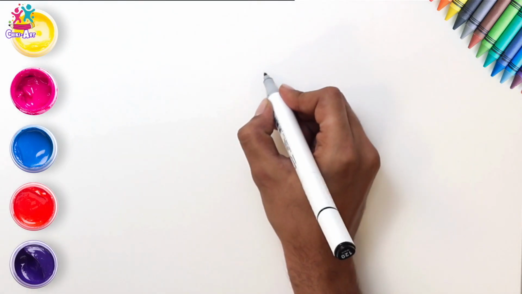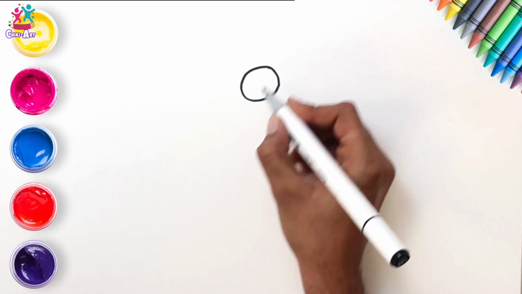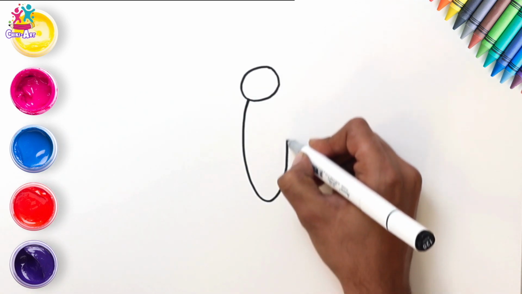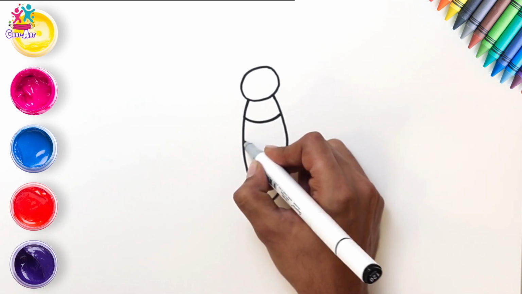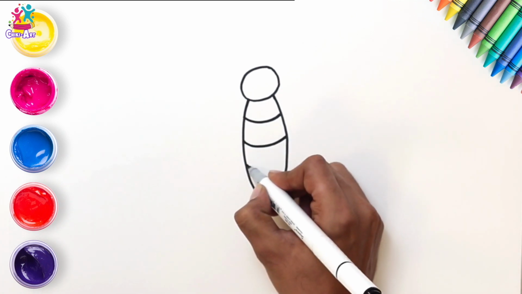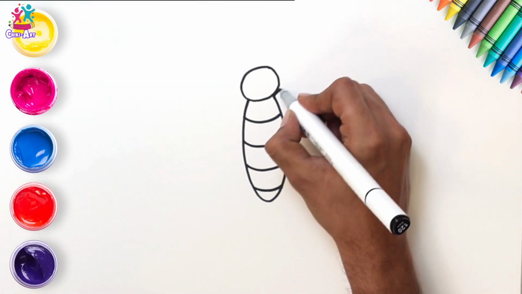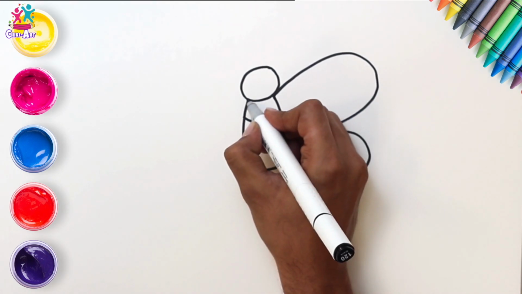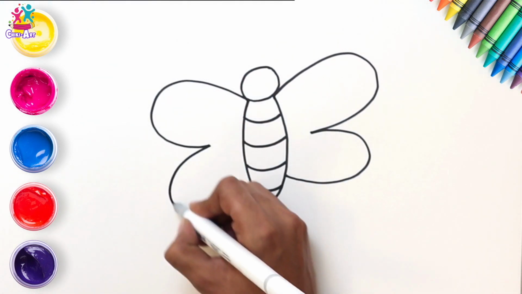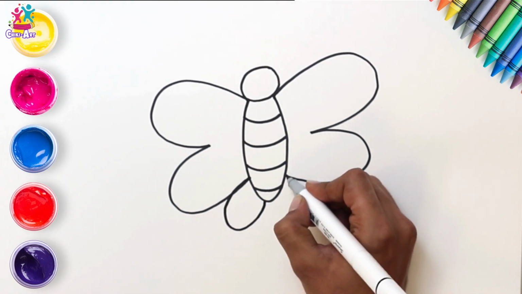Hey kids, how are you today? Let's draw a butterfly. I love butterflies, don't you? We do a circle for the head and a long oval shape for the body with some curvy lines. There, let's do the wings. They're kind of like heart shapes with one part bigger than the other part. So the top wing's going to be slightly larger than the bottom wing. And then a couple more at the bottom, one on each side.